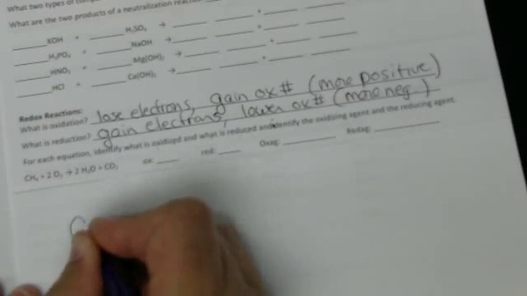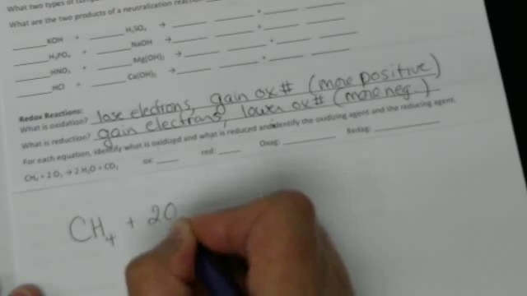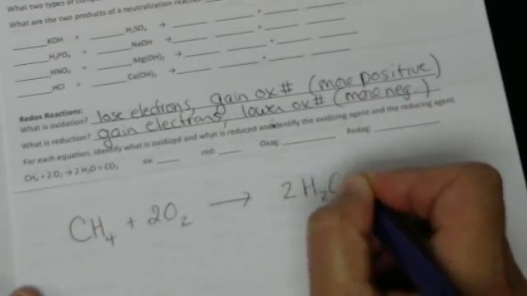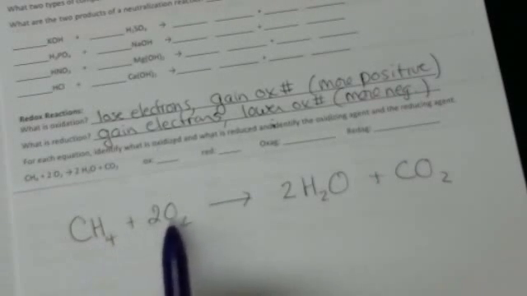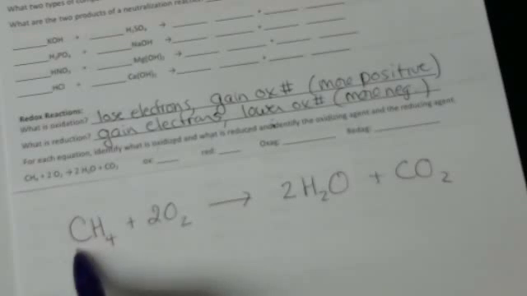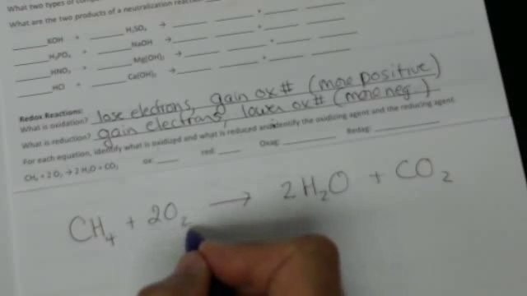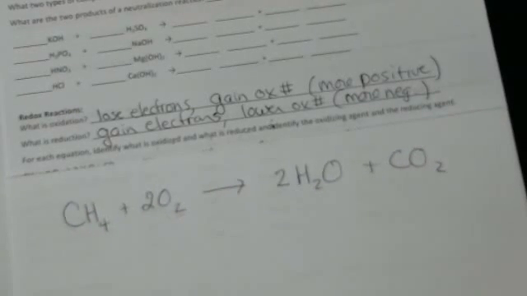This first one is a combustion reaction, and if you notice, it's already balanced. We've got some carbon, some hydrogen, some oxygen, and we combust the methane, CH4, plus some diatomic oxygen, which gives us water and carbon dioxide.